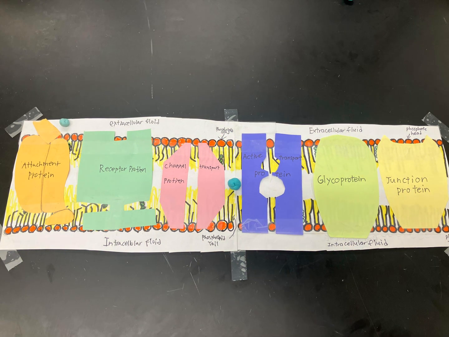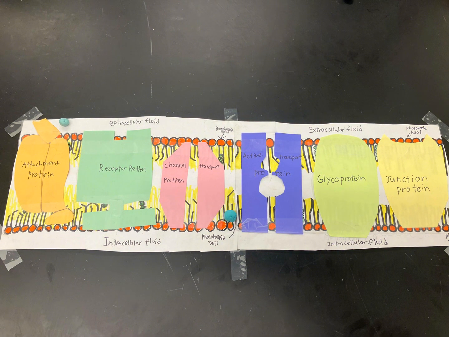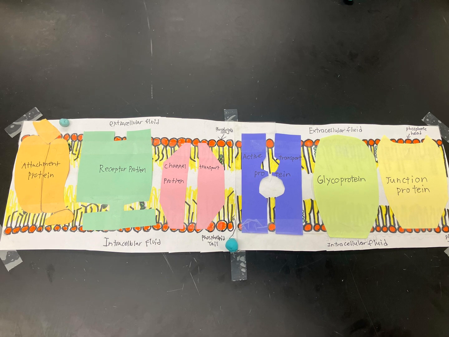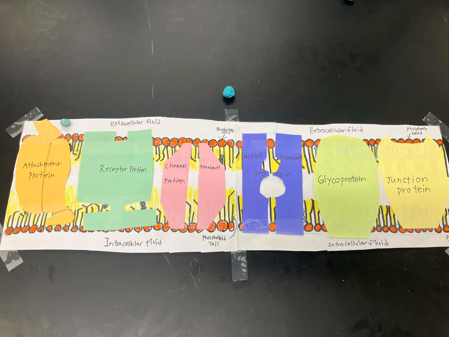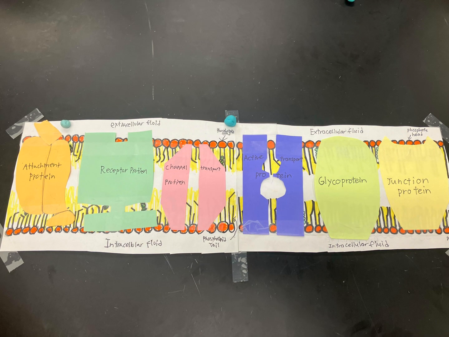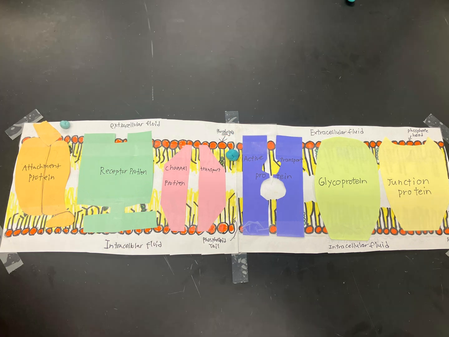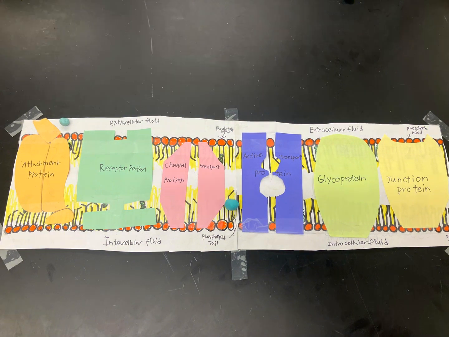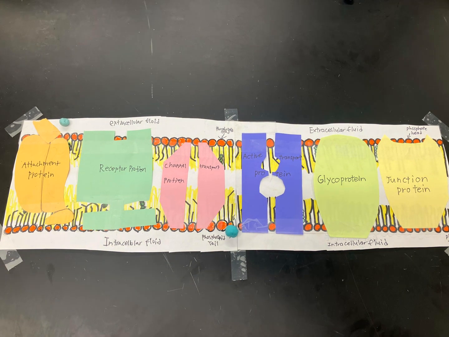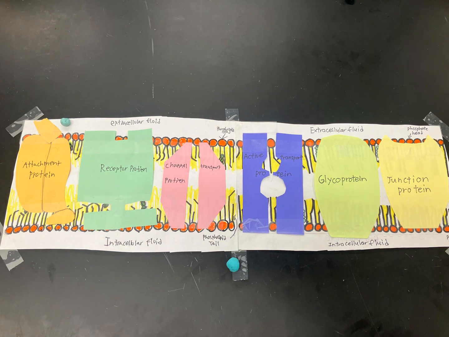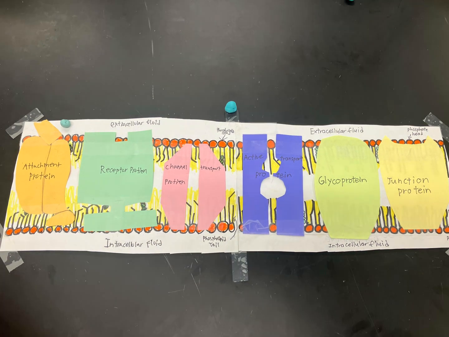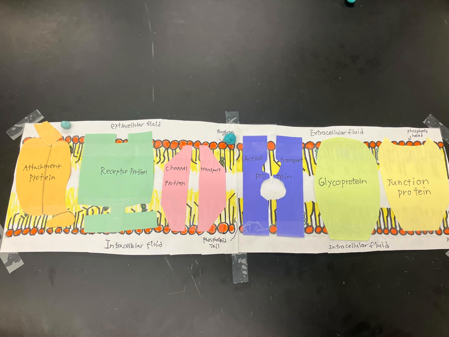Channel transport proteins are hydrophobic near the tails but hydrophilic on the inside. This allows charged molecules and larger molecules to pass into the cell. The flow of molecules goes from higher to lower concentration. Active transport proteins are like channel transport proteins, but active transport uses ATP and moves molecules from low to high concentration. Next, we have oxygen entering the cell during simple diffusion.